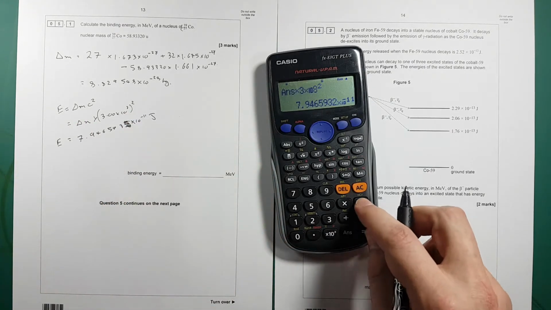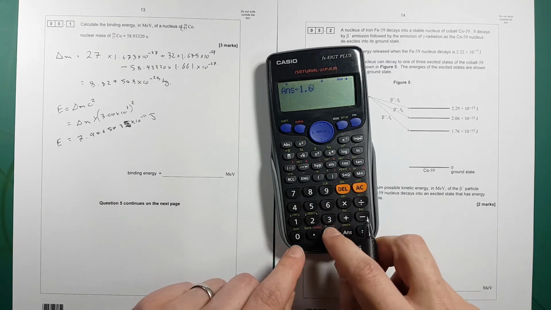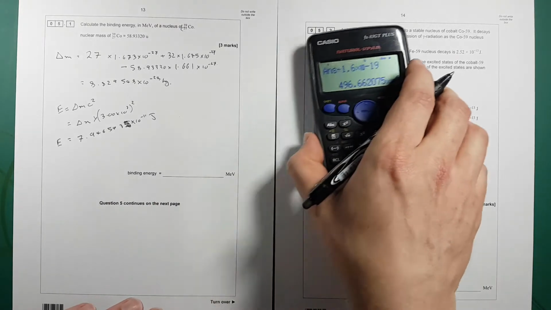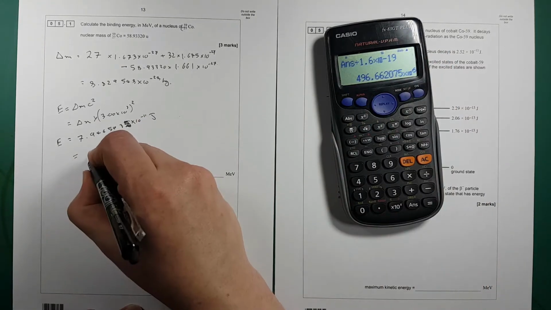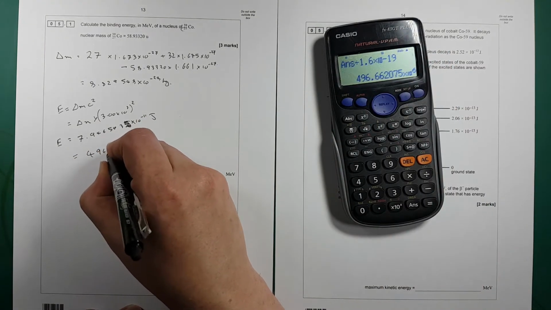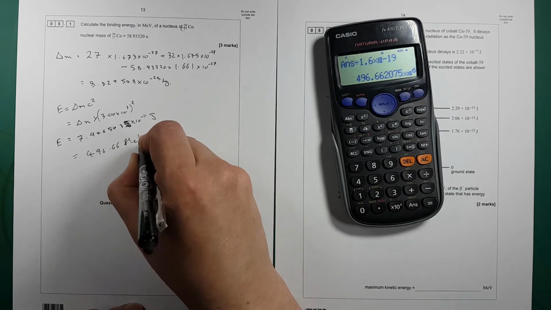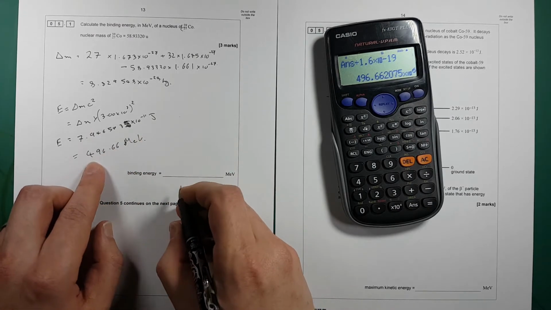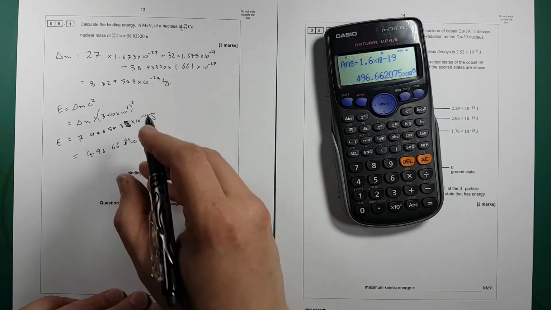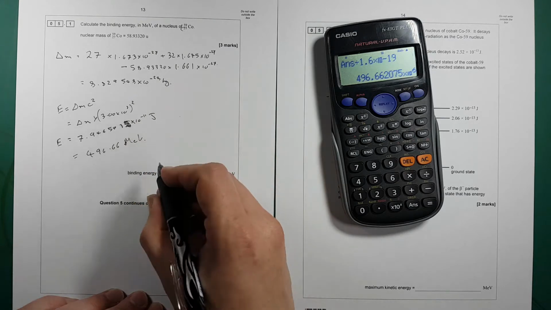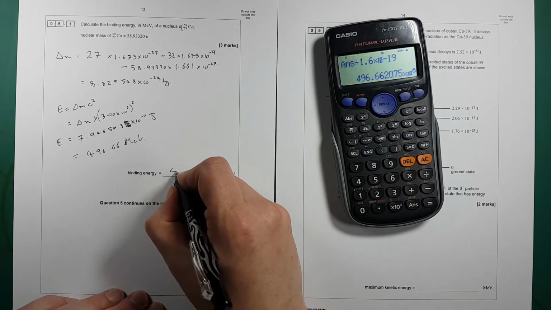Now we need to convert that to electron volts, and we need to write it in mega electron volts, which is equal to 496.66 mega electron volts. Right, we can easily write this to 3 significant figures. Everything's actually to 4 significant figures, so we can write it to 4 significant figures.